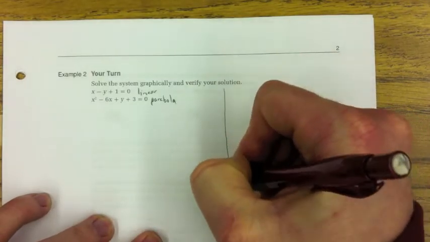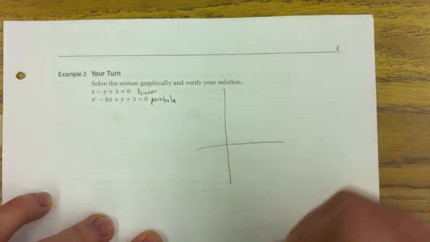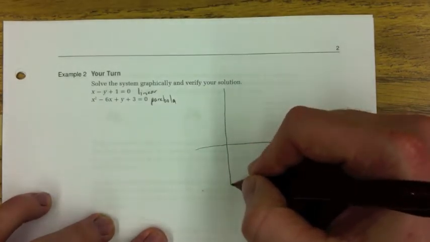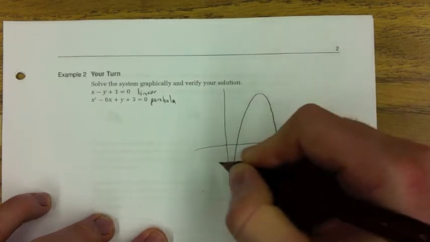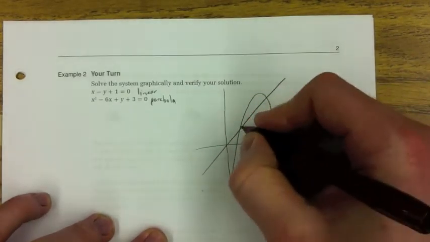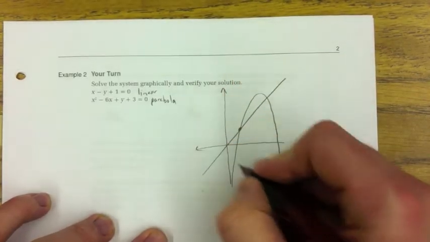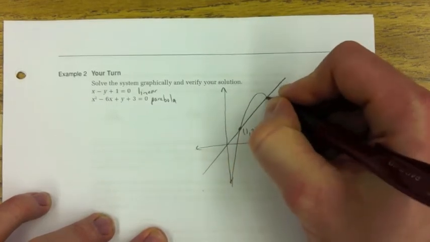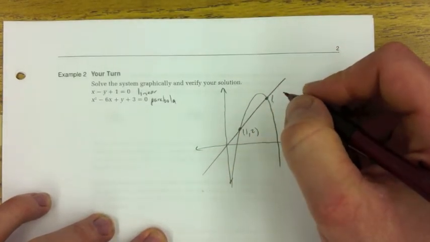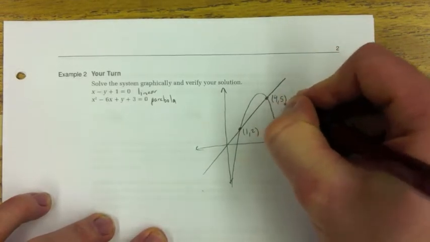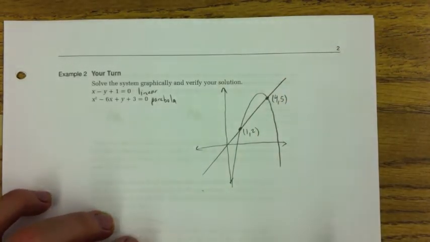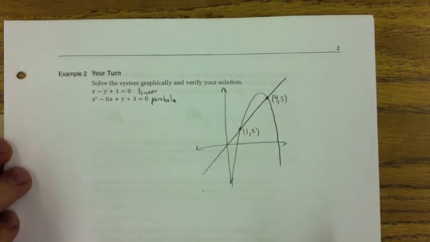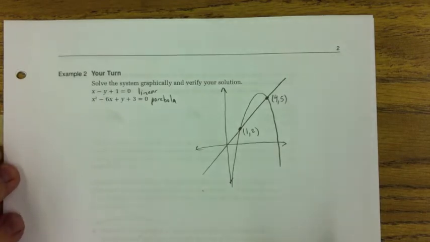So we saw from Wolfram Alpha and GeoGebra that we have two graphs. One's a parabola, and the other is an oblique line, and the two graphs crossed at the point (1, 2), and the second point is at (4, 5). Now, we should just make a quick check and see that these two points are in fact the solutions of our system.